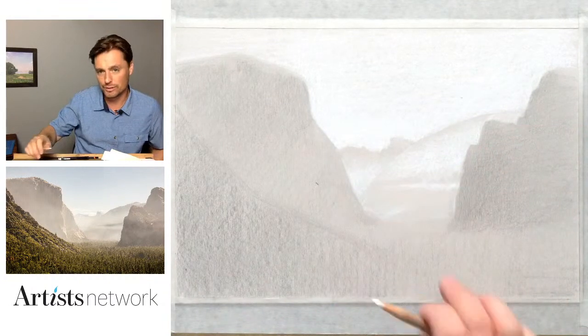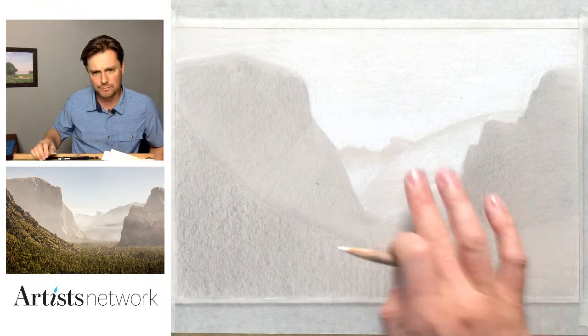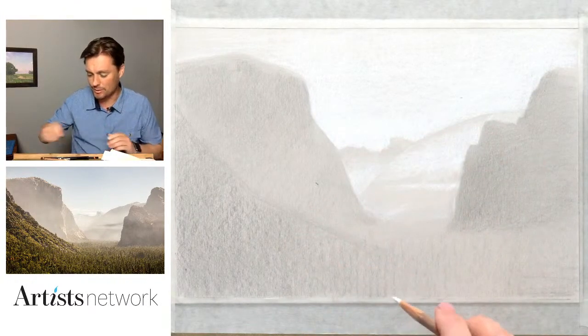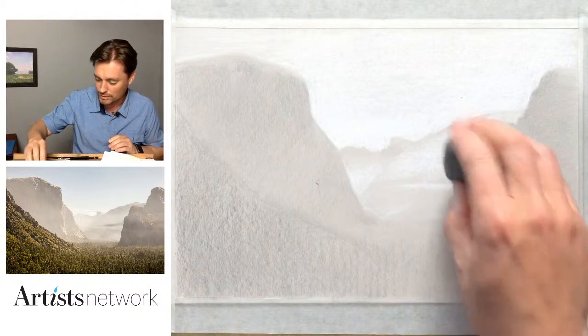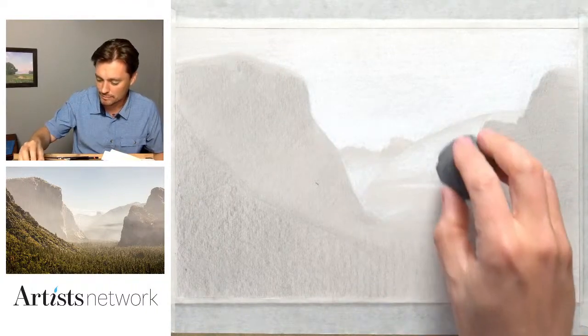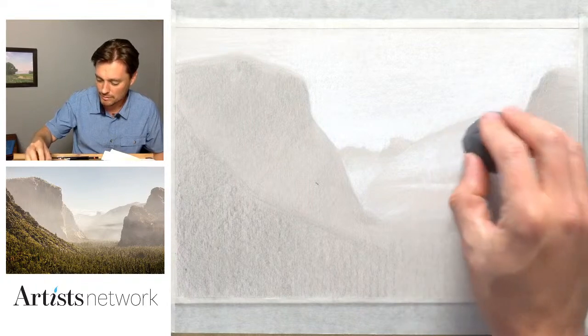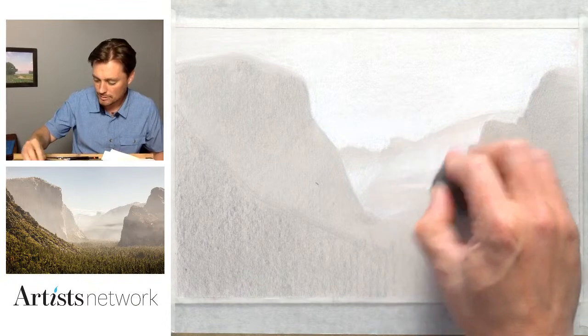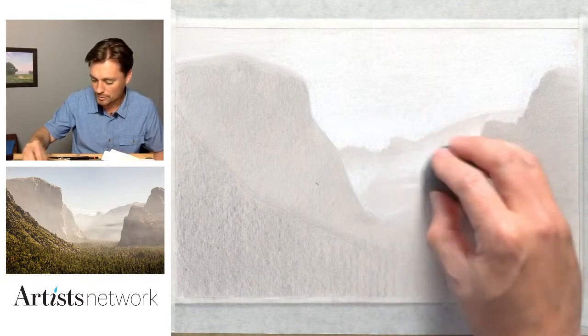I'm doing some negative drawing here, by adding some of that atmosphere, but I think that's a little bit too strong. If there's too much, this white charcoal really lifts easily. And also, let me see how it smudges.